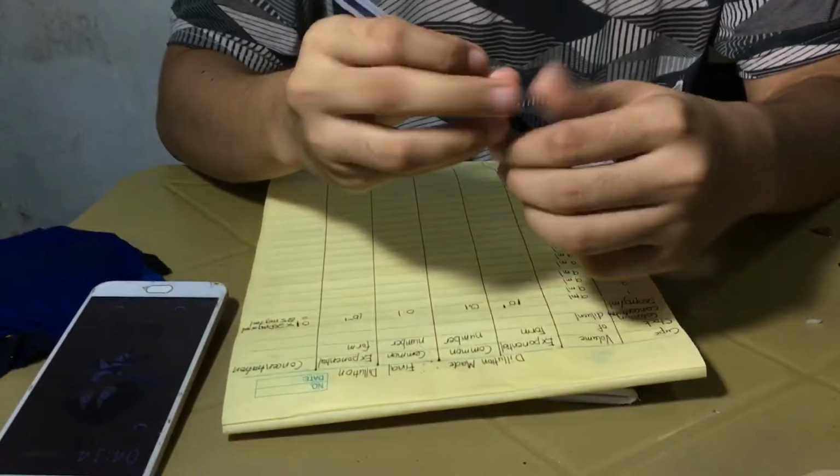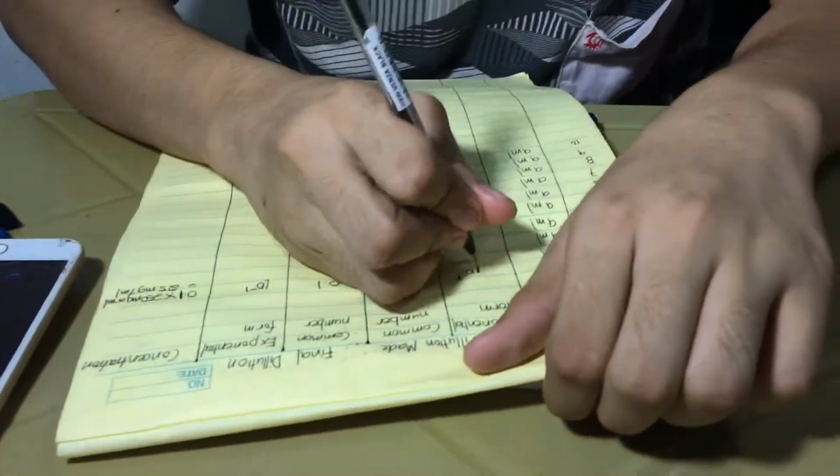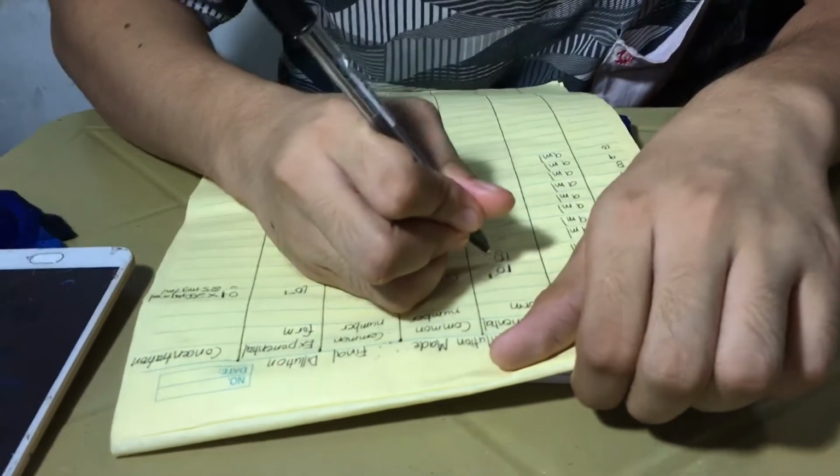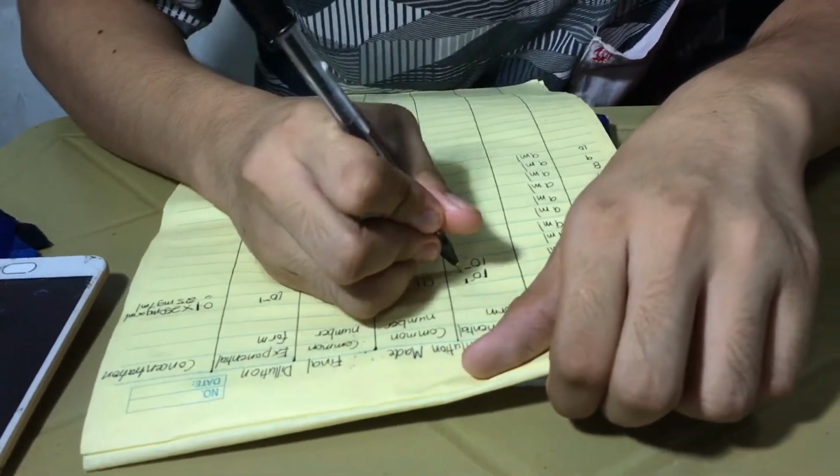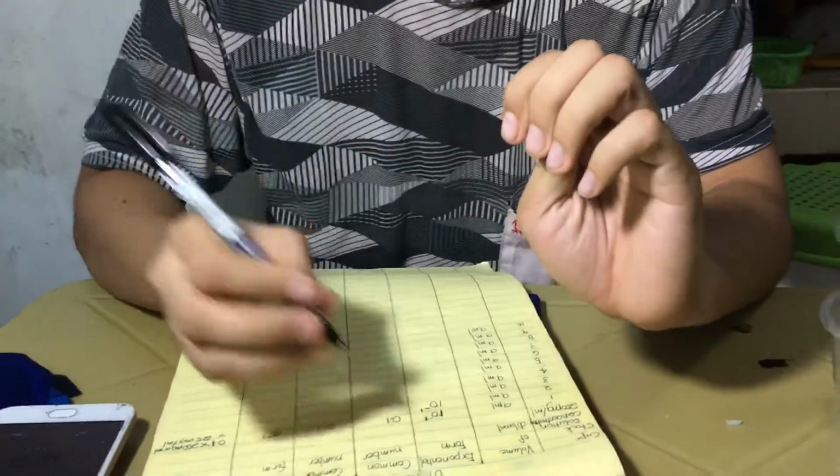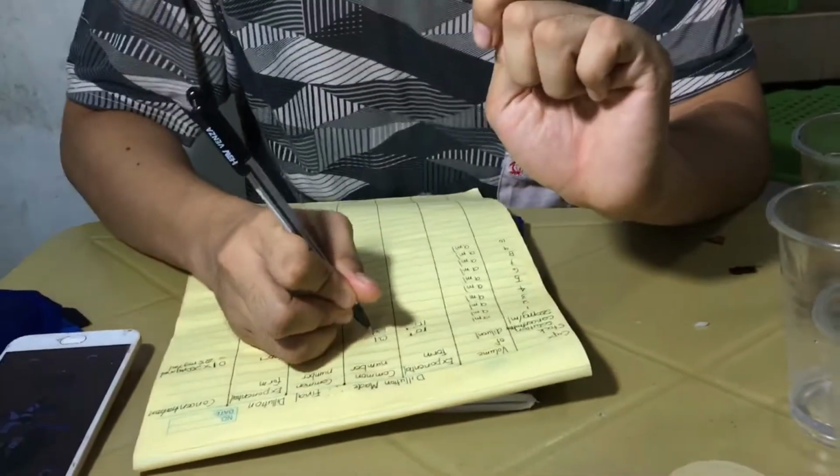So, let's compute. The dilution made is constant, 10 with an exponent of negative 1, and the common number is 0.1. Why? Because, as I said, serial dilution is a stepwise process where the dilution factor has constant measures.